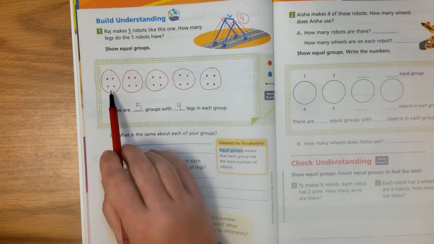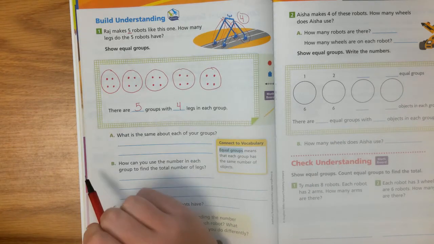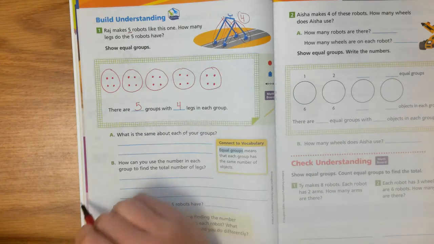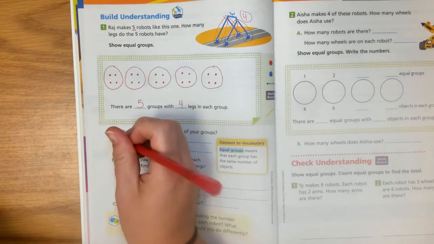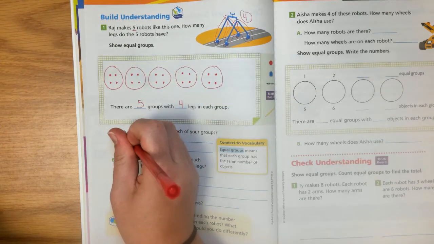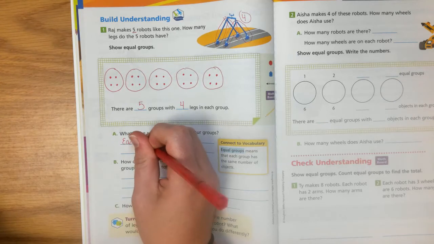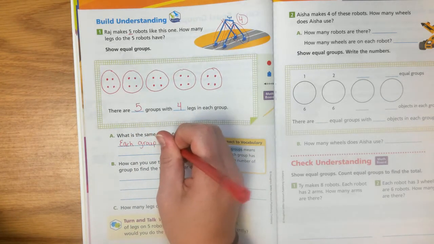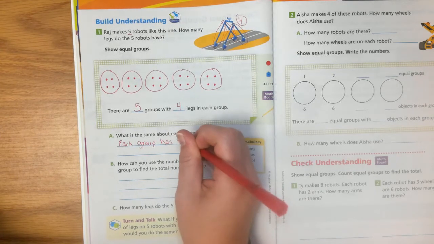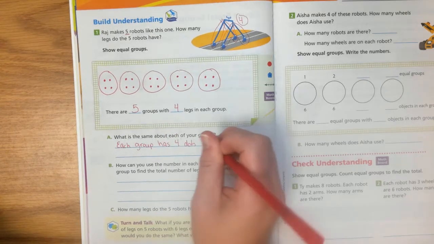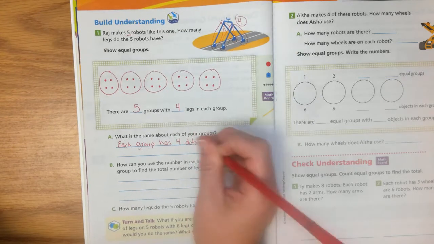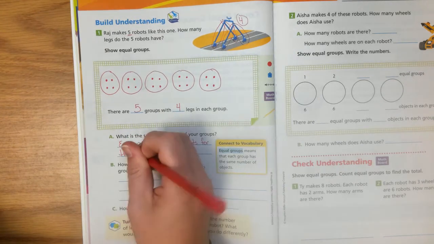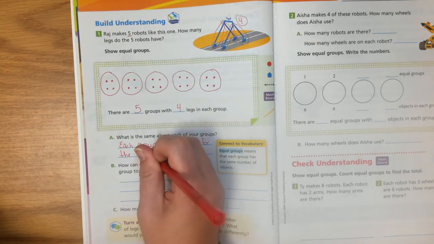Well, each group has 4 dots inside that represent the 4 legs. So each group has 4 dots for the 4 legs.